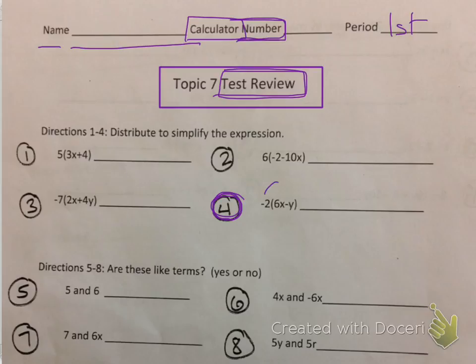So we've got a -2 out in front times 6, and that would make -12x. And remember to use your calculator. And -2 times -y is going to be +2y. Okay?